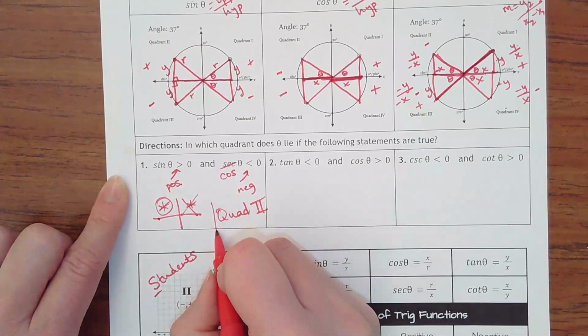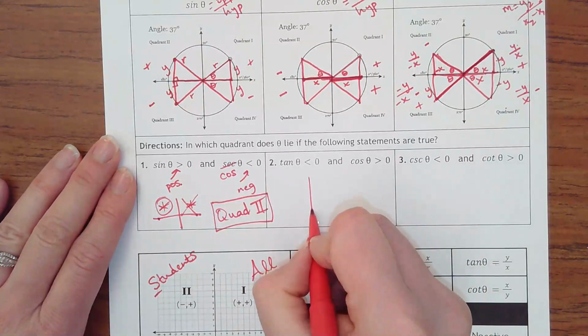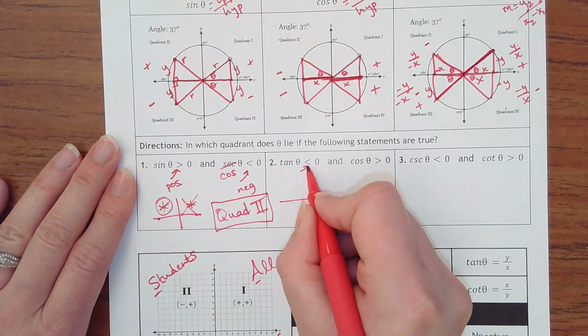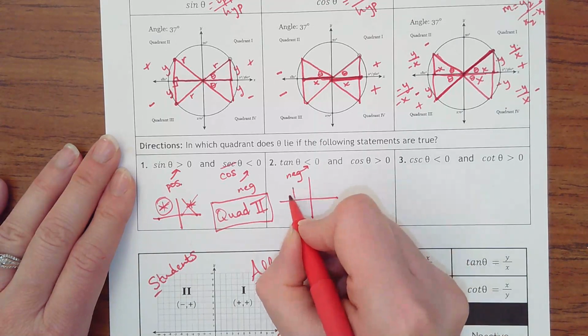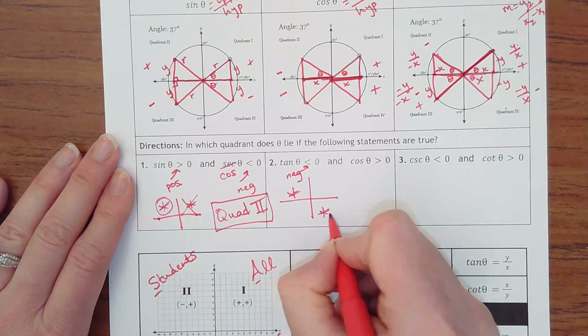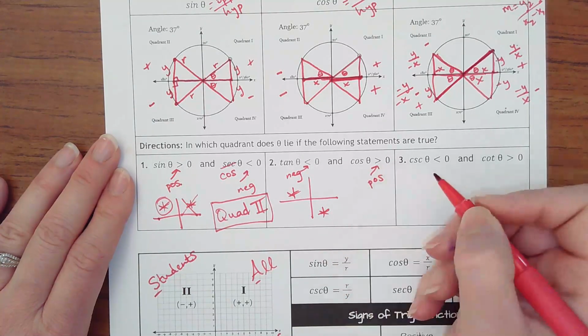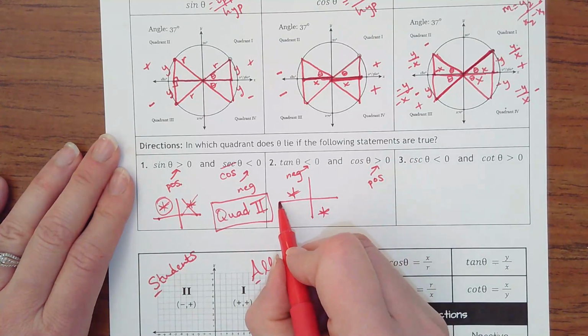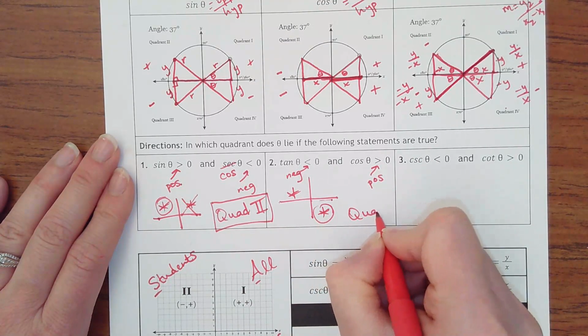So that would be our answer. You're just trying to eliminate until you get the one quadrant where both things are happening. Where is tangent negative? This is where it's positive, this is where it's negative: positive, negative. Where is cosine positive, greater than 0? We don't want to go to the left, we want to go to the right. So it would be quadrant 4.